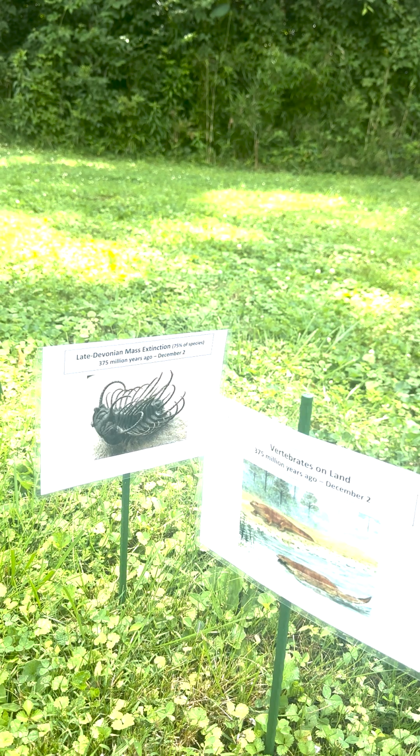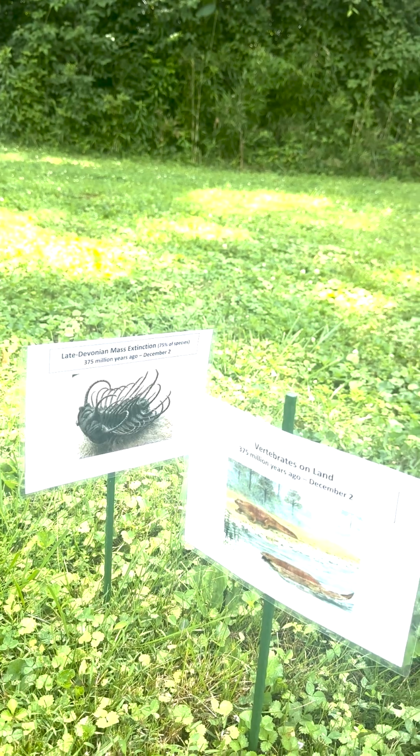But right as they moved in, the planet threw a major curveball, the Late Devonian mass extinction. Runaway environmental changes likely caused a drop in ocean oxygen levels that struck the marine world, wiping out roughly 75% of all species. Talk about a stressful move-in day for those first land animals.